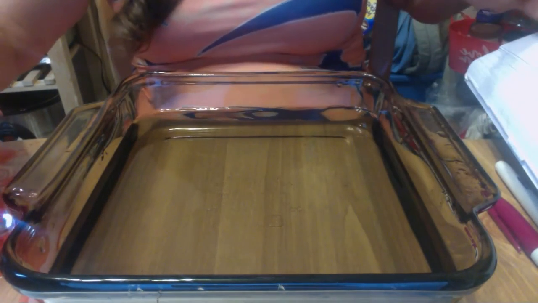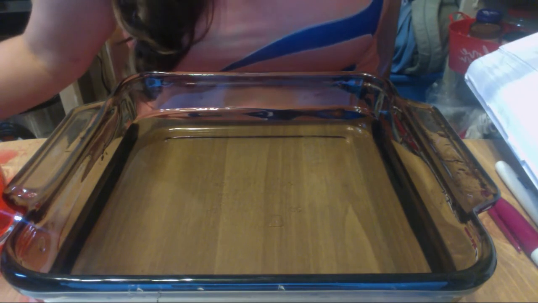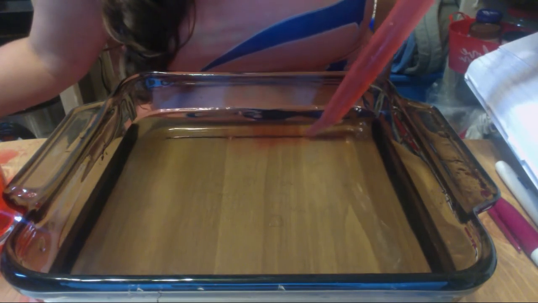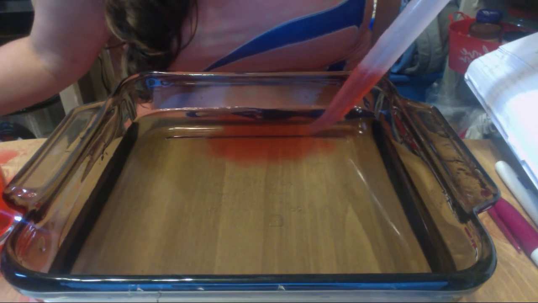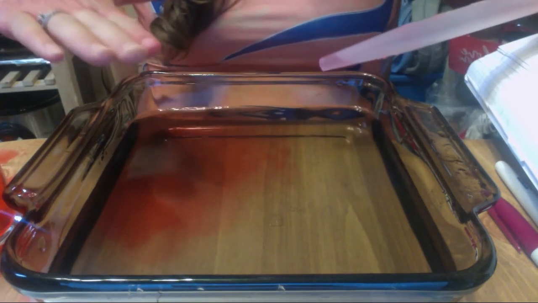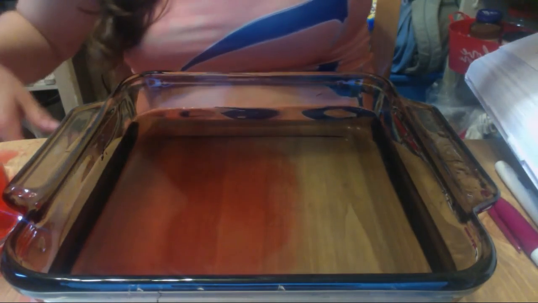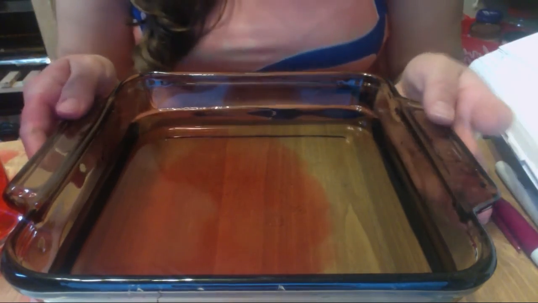Okay, ready? So notice what happens when I put it towards the bottom. 3, 2, 1. So I put it in at the bottom. And if you notice, it's coming directly to the top. And let me see if I can even pull this up and get like a side angle. So you see all that red food coloring is rising to the top of my water. Why is this?